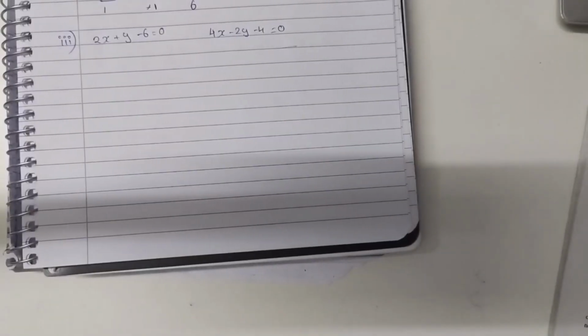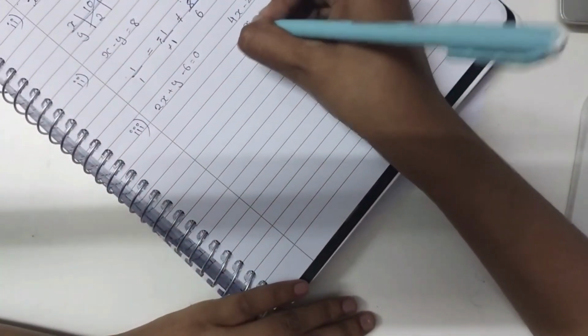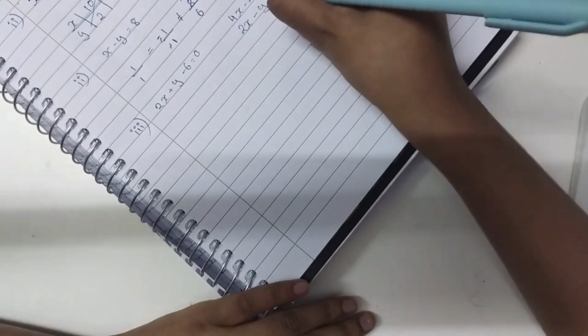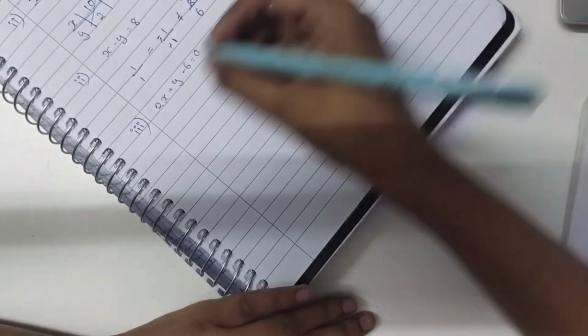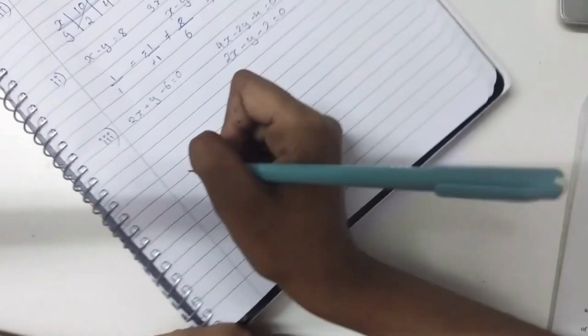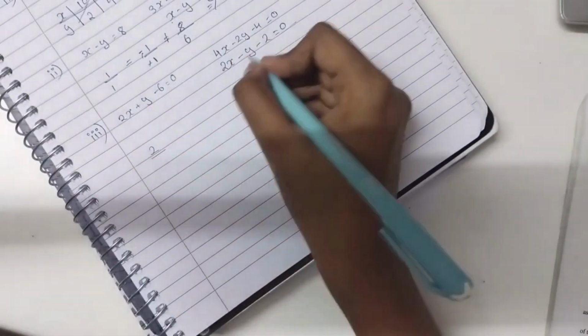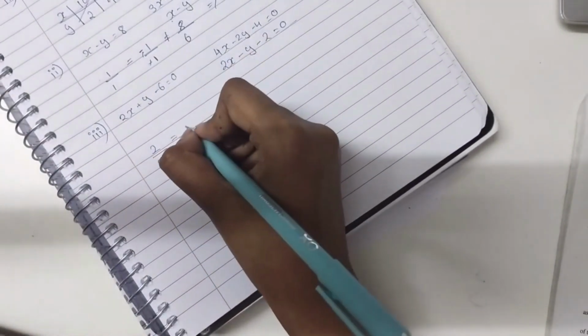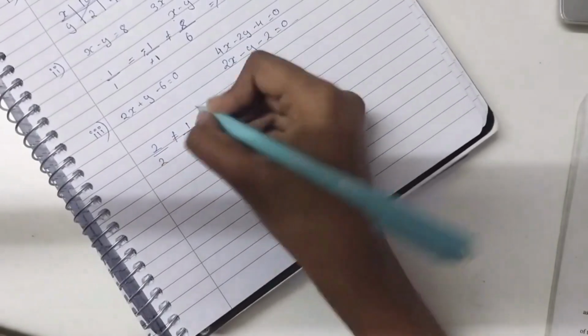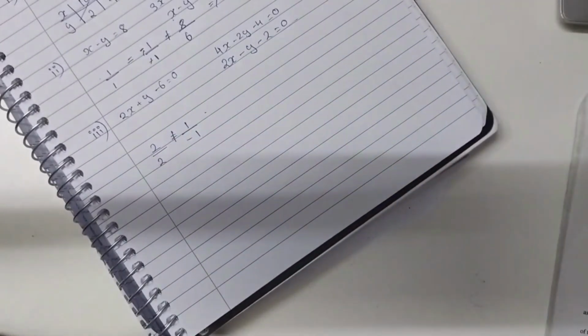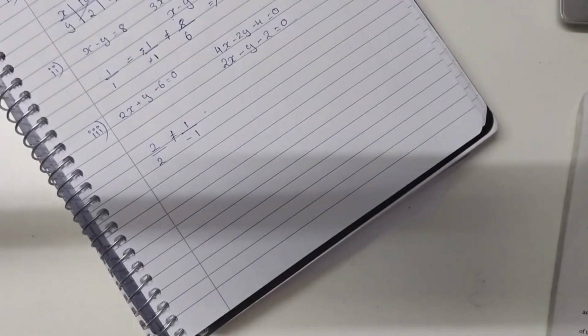In the third question, they've given 2x plus y minus 6 is equal to 0, and 4x minus 2y minus 4 is equal to 0. So this equation can be simplified as 2x minus y minus 2 is equal to 0. So a1, which is 2 over a2, which is 2, is not equal to 1 over negative 1. So we can say that this pair of equations have a unique solution.